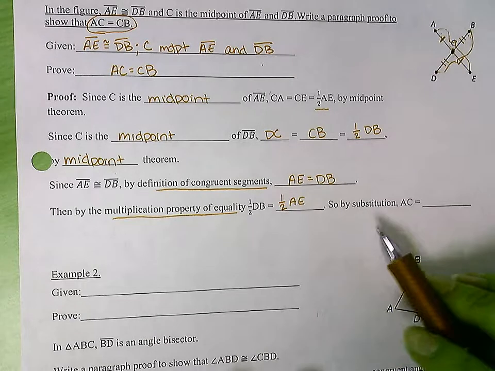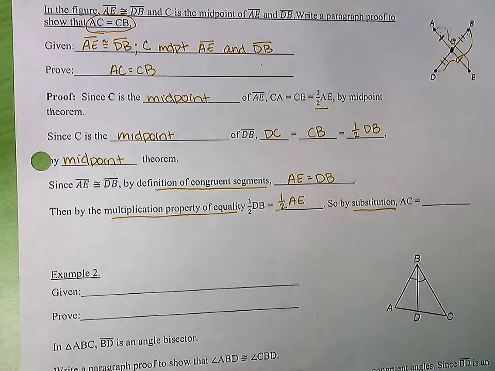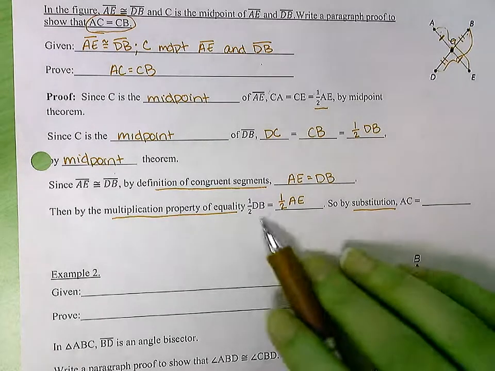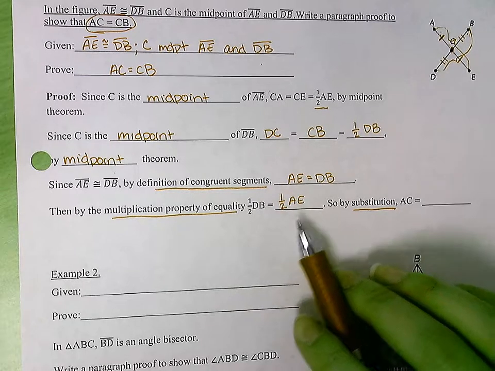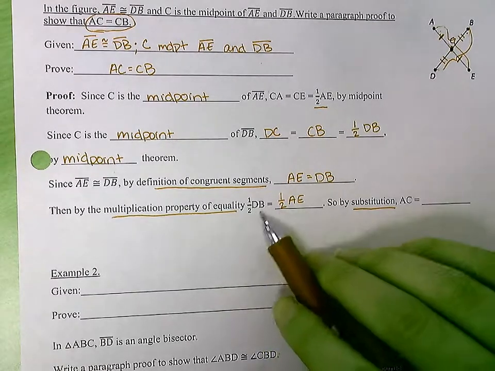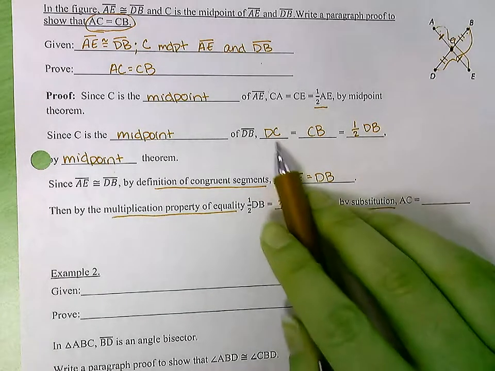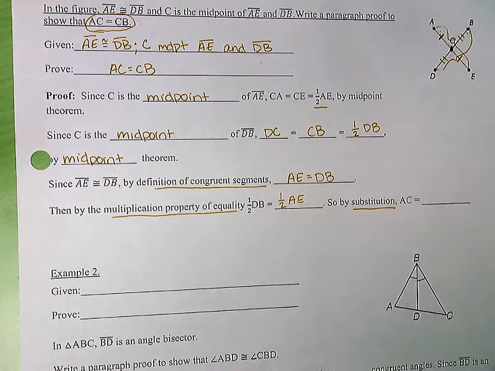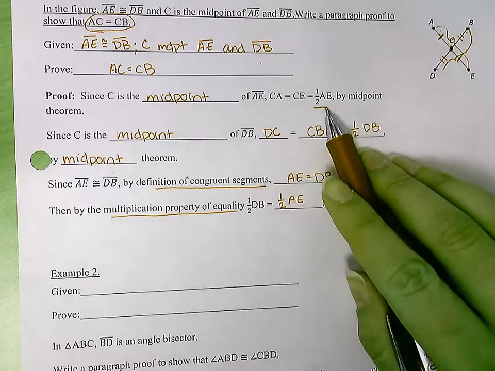My last one, I'm using substitution. I want to use this statement that I just made and see what I can replace it with. So 1/2 DB is right here. Now that's also equal to DC and CB. And 1/2 AE is up here.